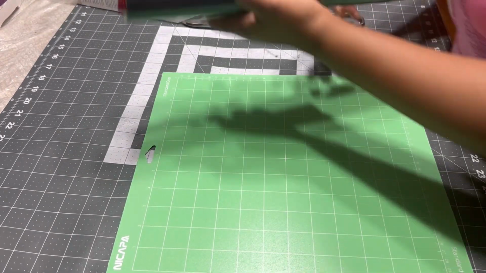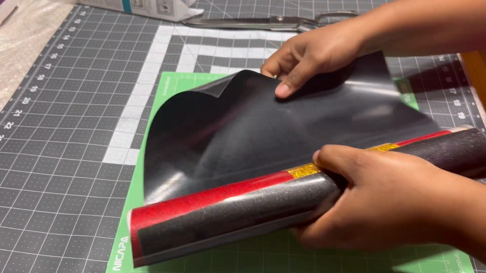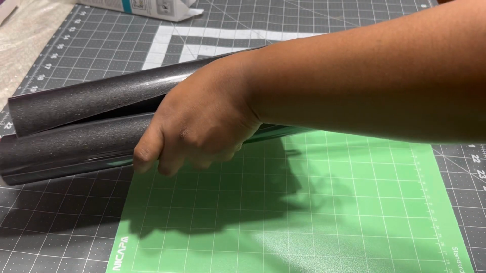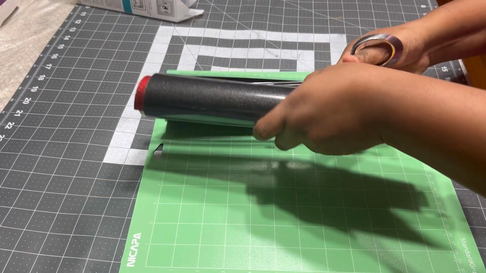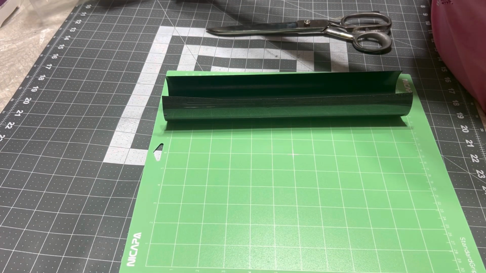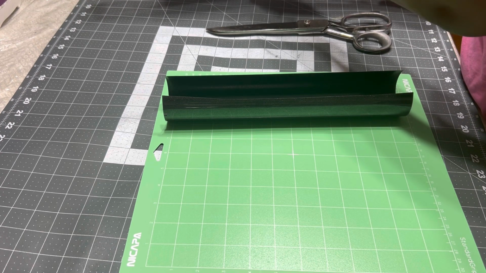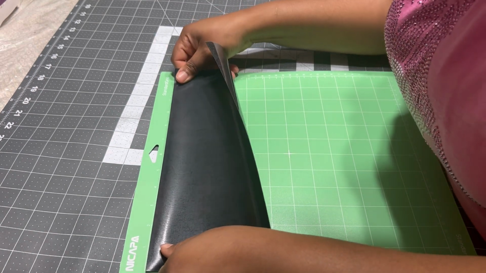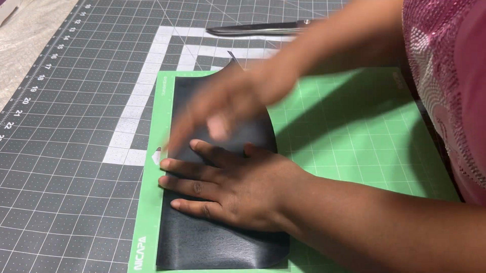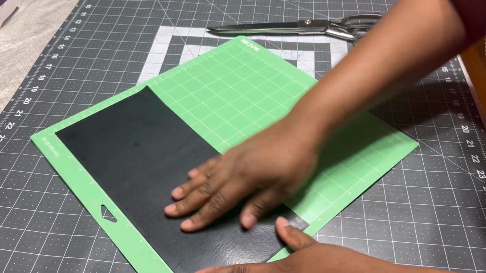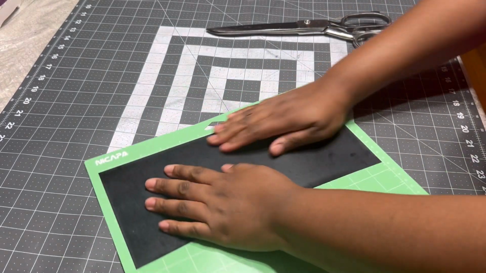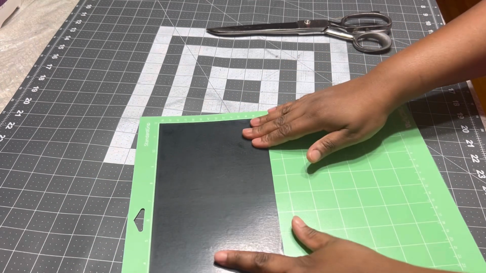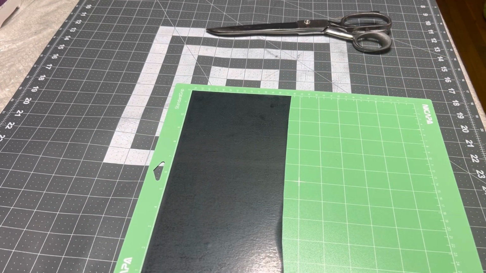Glitter, remember, you're using glitter, you have to mirror your image. And you have to place the shiny side down. Okay, like this. Okay, ensure that it's down, use your brayer. You don't want that moving. And I'm gonna cut it out, and then I'll come back and show you what to do next.